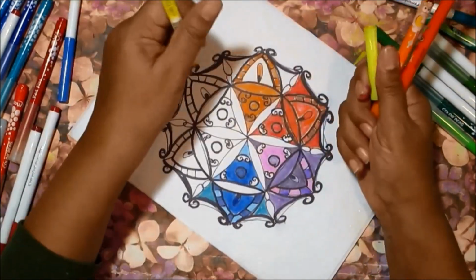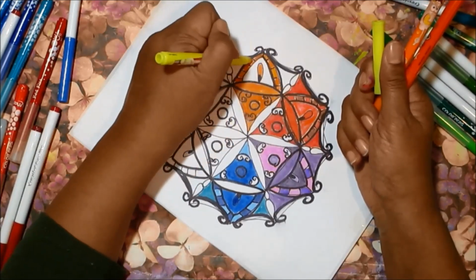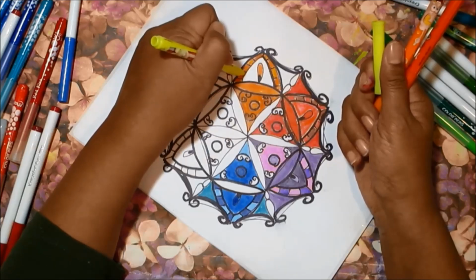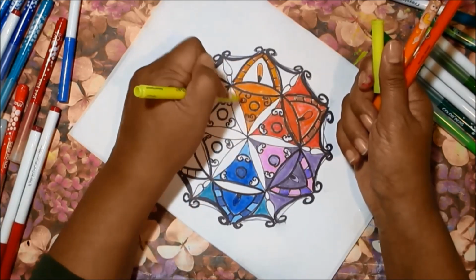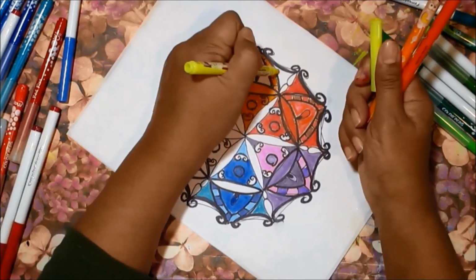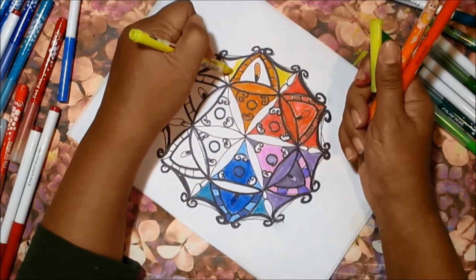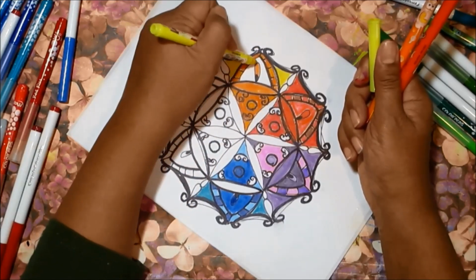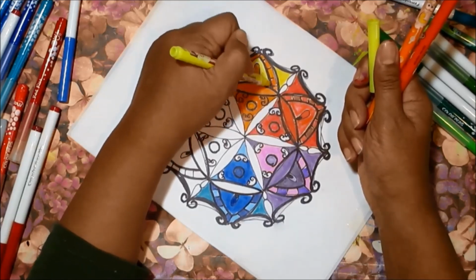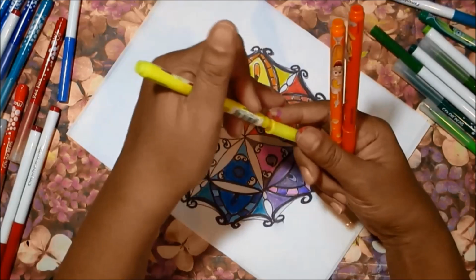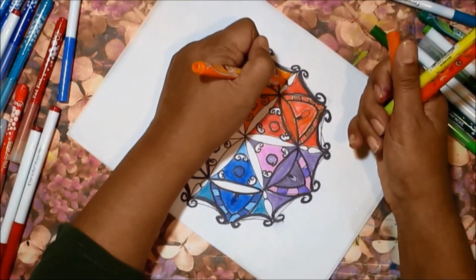So I'm going to see if I can use one of my yellow markers to layer on top of one of the orange markers to see if I can change the tone a little bit, give it a little bit more variety, but it doesn't really seem to be doing anything on top. Let's see if it'll work better if I put the yellow down first and then color on top of that with orange, see if that'll give a different look. You never know. It's worth trying.